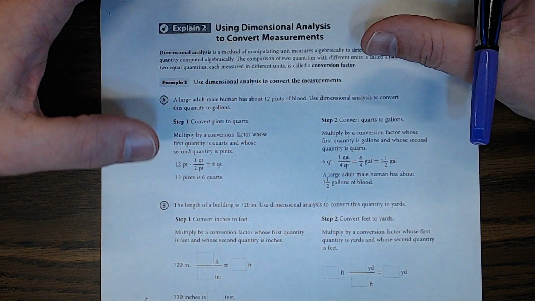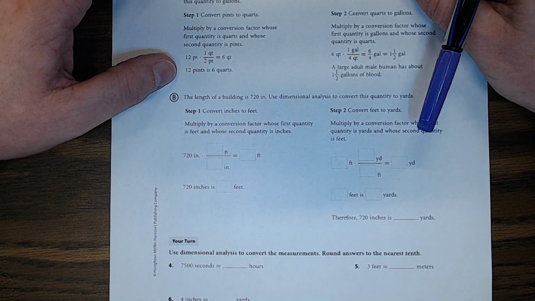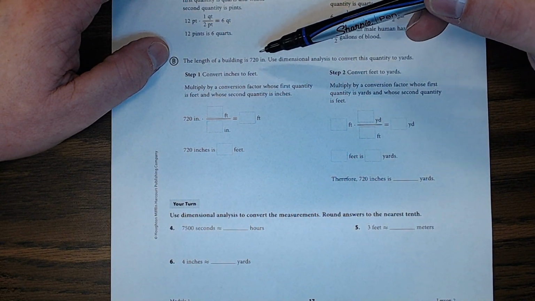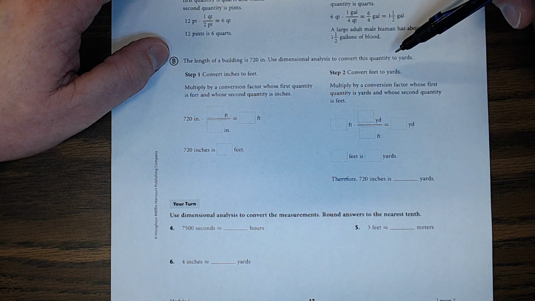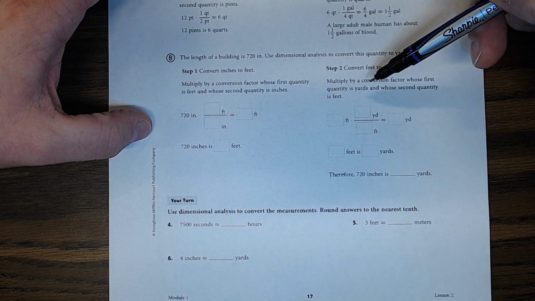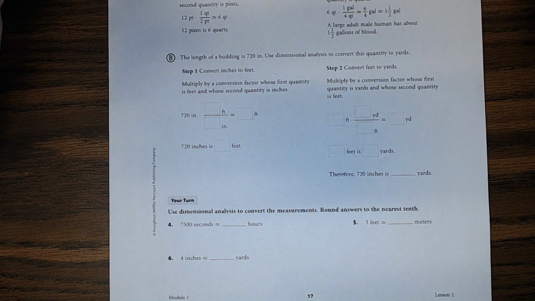So I'm going to skip the A and B. Okay, I'm going to skip A and B. What I want to look at down here, I'm going to start on this B. It says the length of the building is 720 inches. Use dimensional analysis to convert this quantity to yards. Now, they're telling you to do this in 2 steps, okay? And a lot of you are going to remember that you've got 12 inches in a foot and you've got 3 feet in a yard.